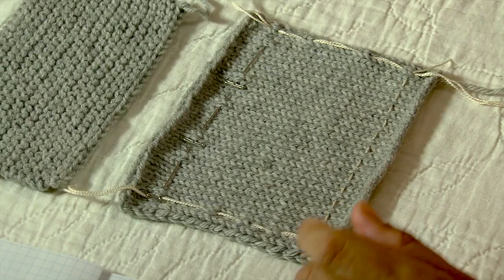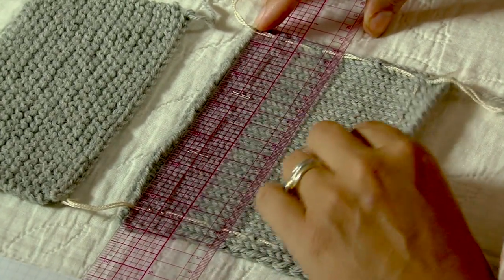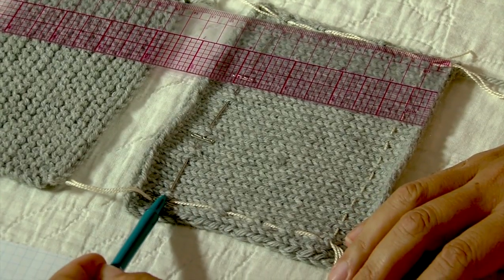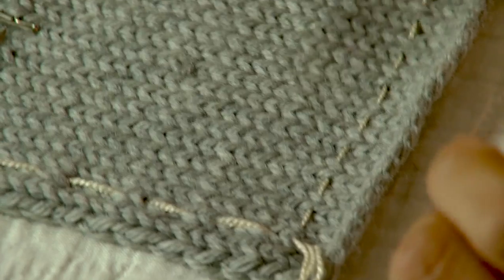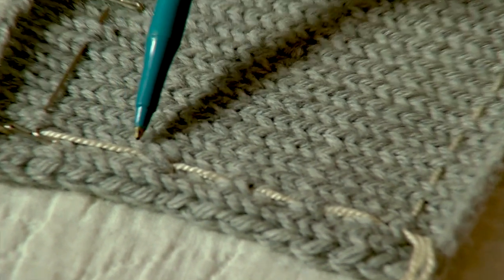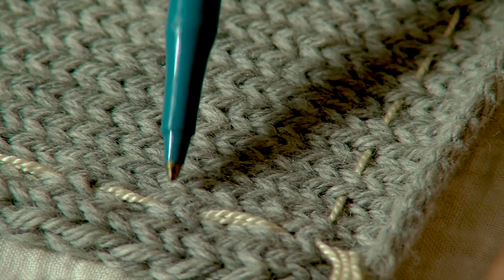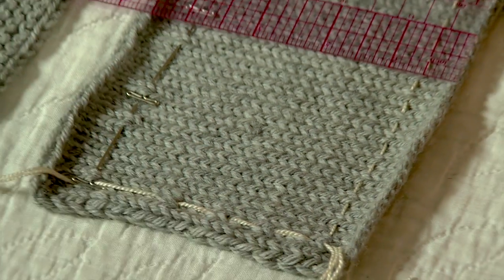So you can use a regular ruler. I like to use my clear ruler because sometimes I can just lay it right on the pins if I need to. So let's do our row gauge. We're going to measure vertically how many rows are here in between these 2. And let's actually count the rows first. I'm going to use from this one all the way to this one. And that's 1, 2, 3, 4, 5, 6, 7, 8, 9, 10, 11, 12, 13, 14, 16, 17, 18, 19, 20, 21, 22, 23 rows. And I'm going to make a note of it so I don't forget it.